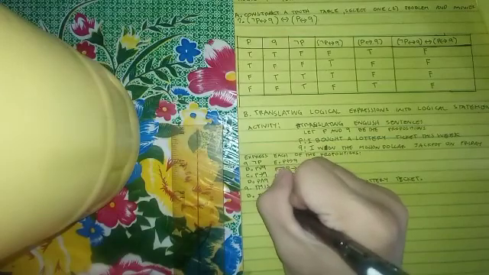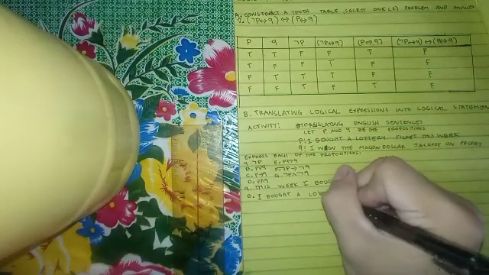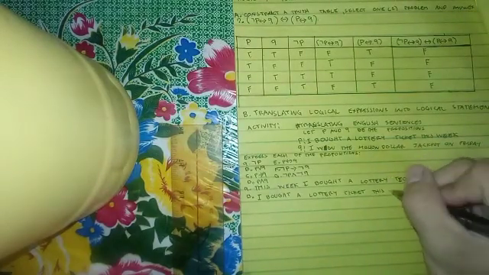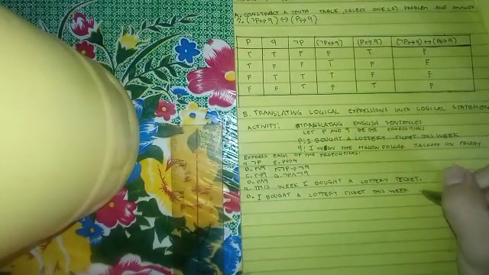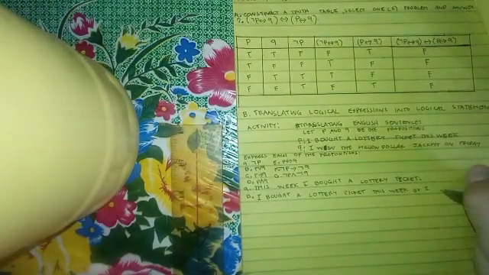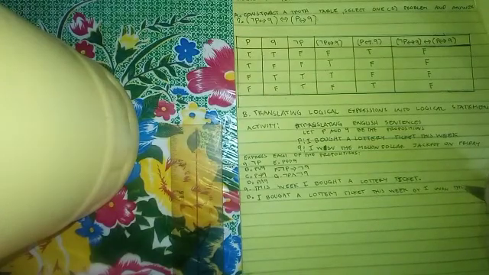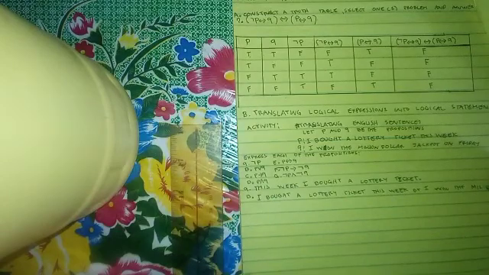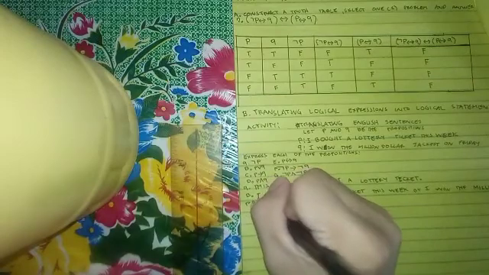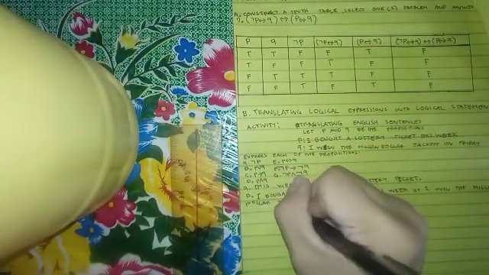I bought a lottery ticket this week, or I won the $1 million jackpot on Friday.